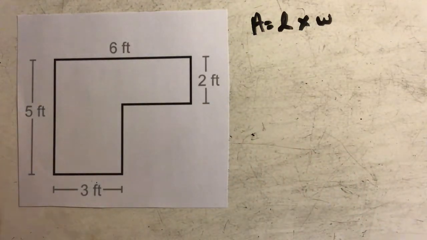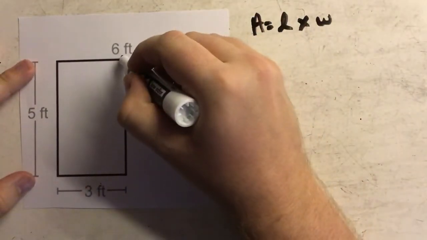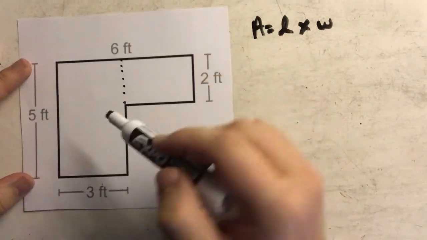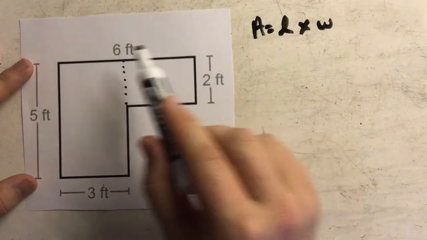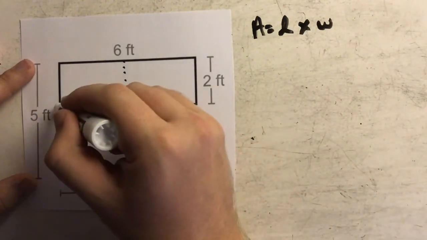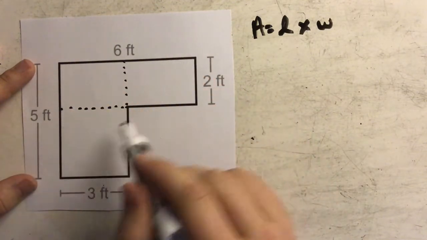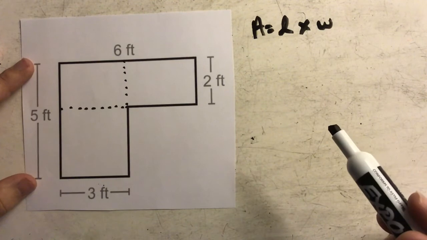However, I can separate this into two different rectangular or square figures by cutting it in half. So I could either cut it right there, and then I would have this as one rectangle and this as another rectangle, or I could cut it right here and have this rectangle up top and this almost square on the bottom.